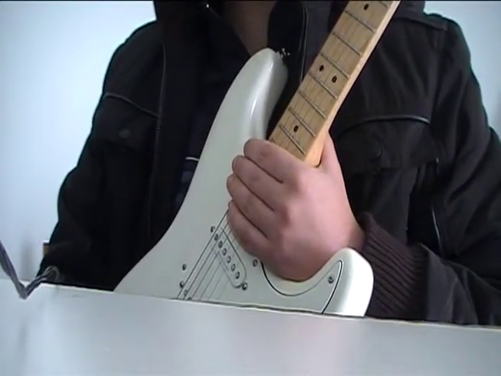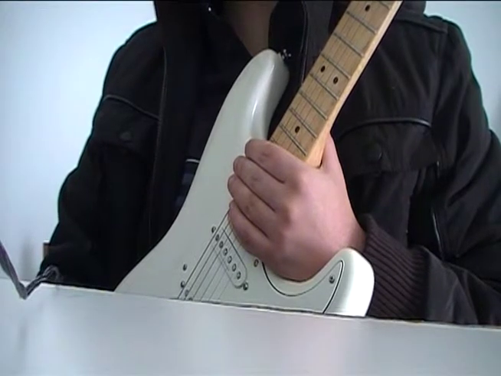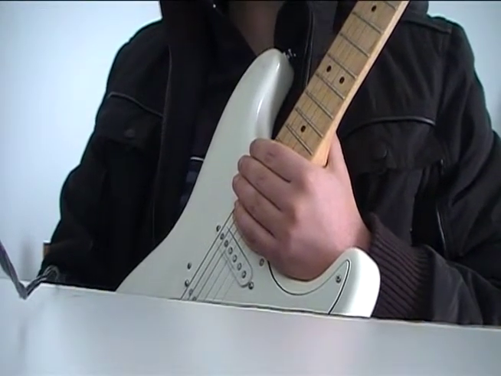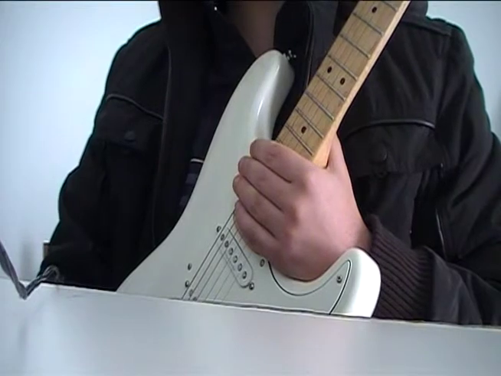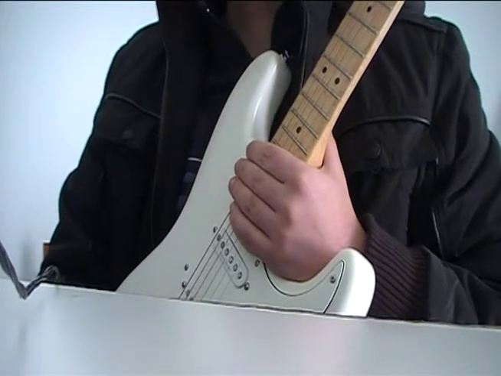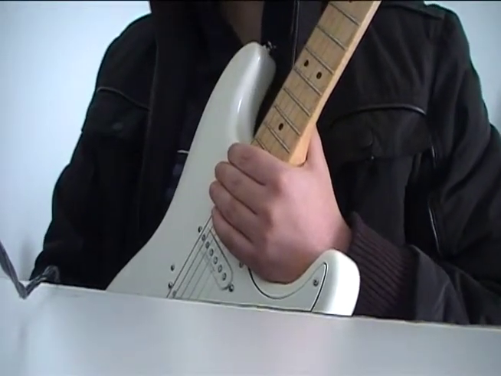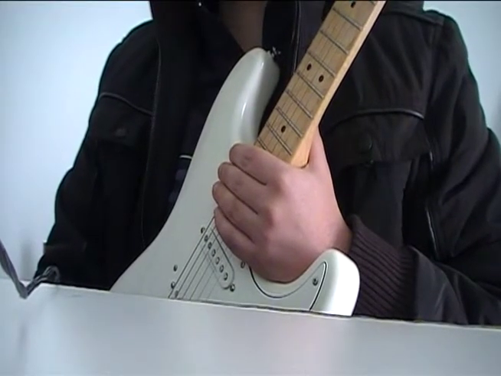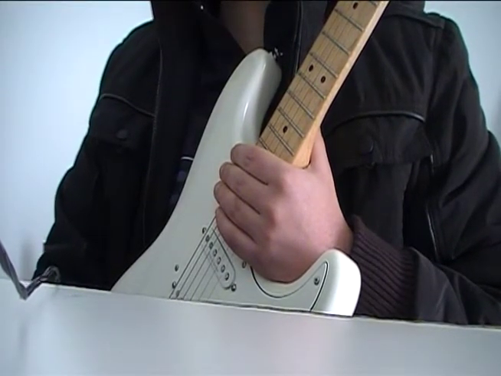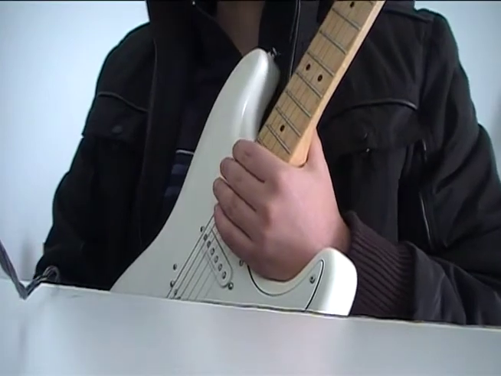Step 2 would be knowing all the intervals visually on the fretboard, because intervals are the building blocks of music. Okay, have fun then with this. It's a little work compared to the reward it gives you. Okay, let's practice.